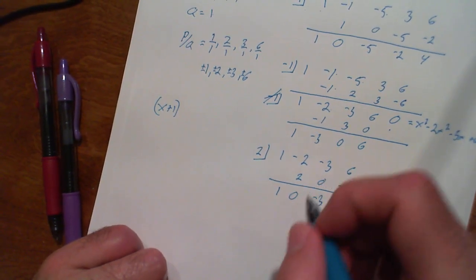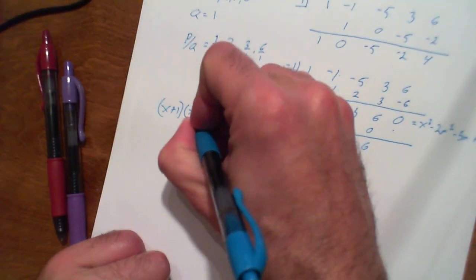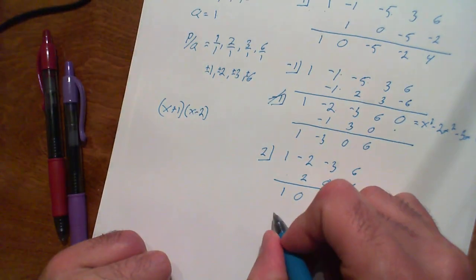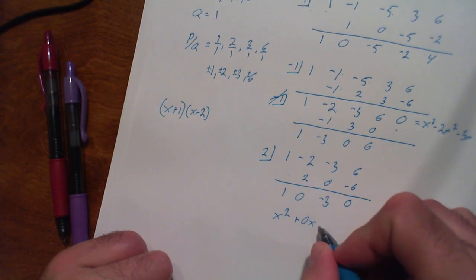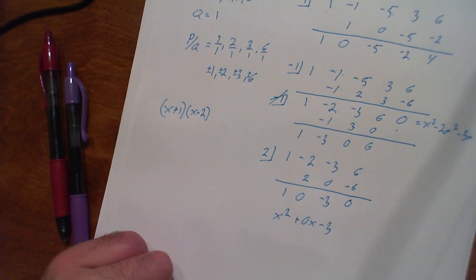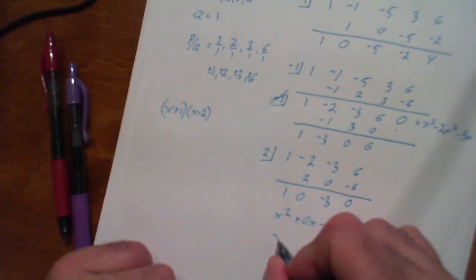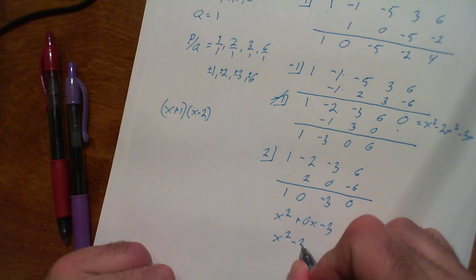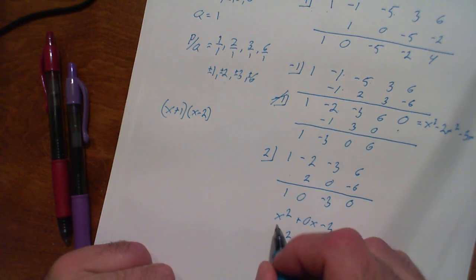So now, my other factor, which I'll put here, is x minus 2. And this is now x squared plus 0x minus 3. And if you remember this from last time we met, we'll leave this as x squared minus 3 because 0x is nothing.